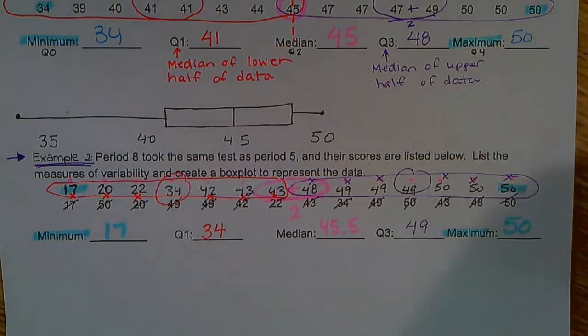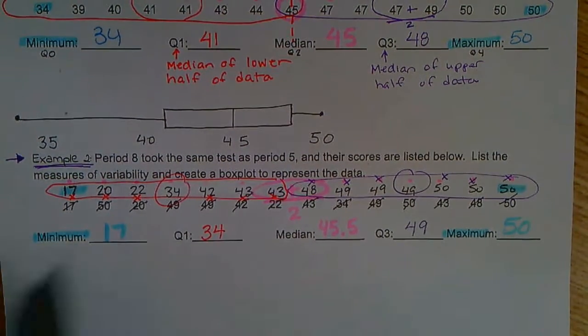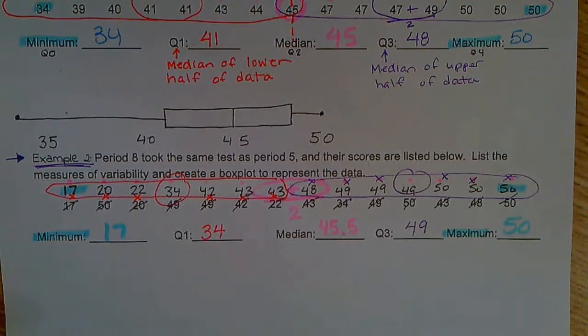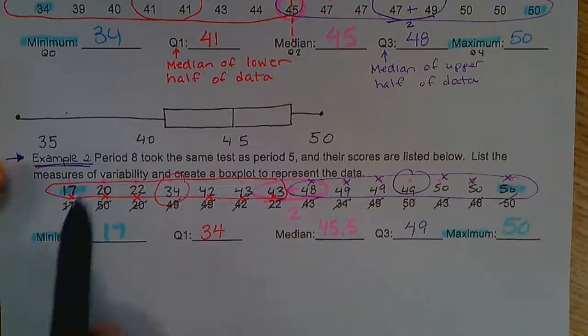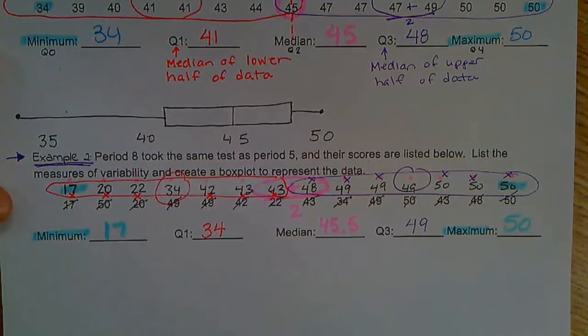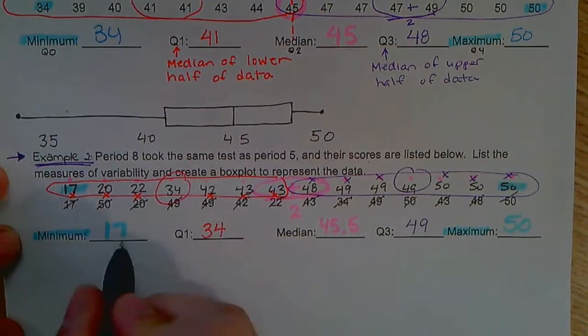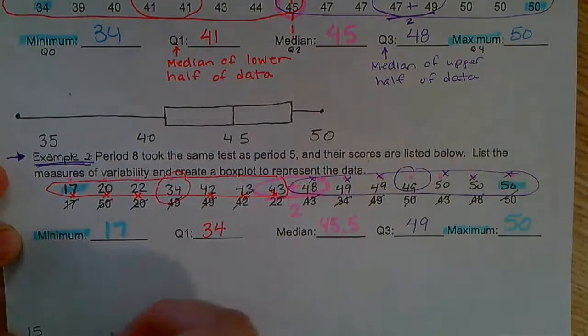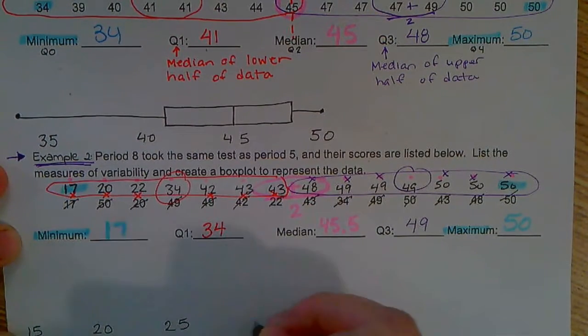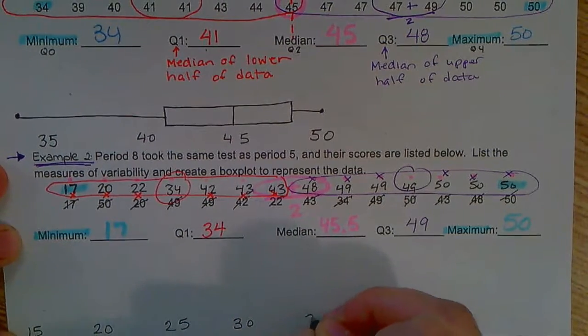So I need my scale, or my range, to be a lot larger than in example 1 because my minimum is 17 instead of 34. So I'm going to start counting down at 15 and go up by 5s. Now, if I had thought ahead a little bit, I would have scooted my first example over to the right so that my scales lined up. But it's okay if you didn't do that. Obviously, I didn't do that on my paper either.